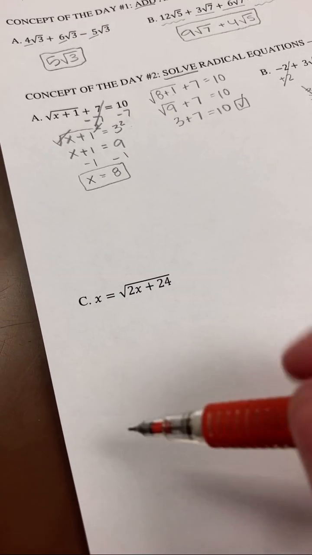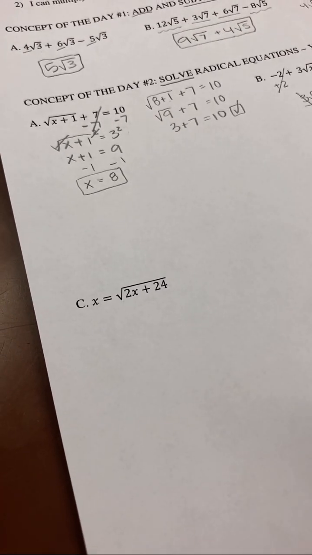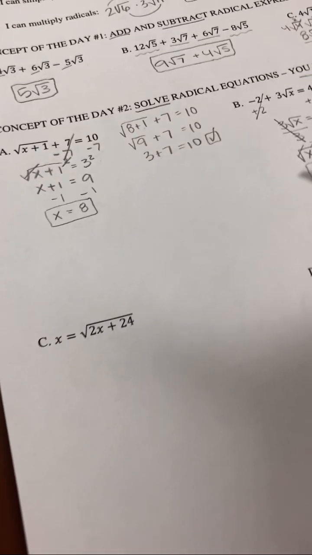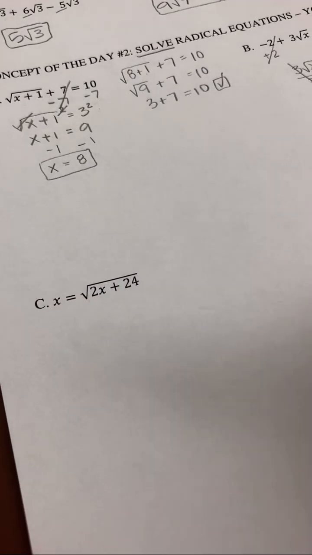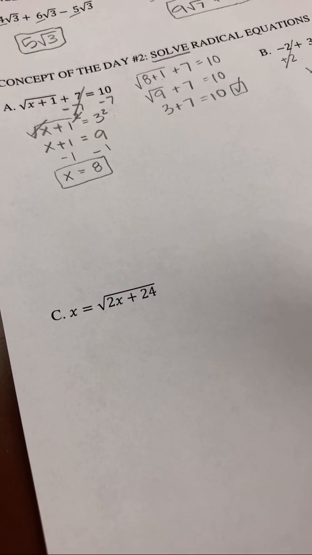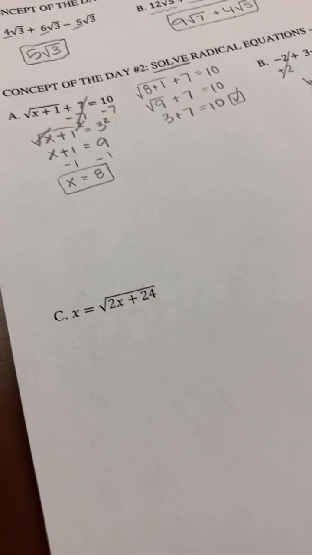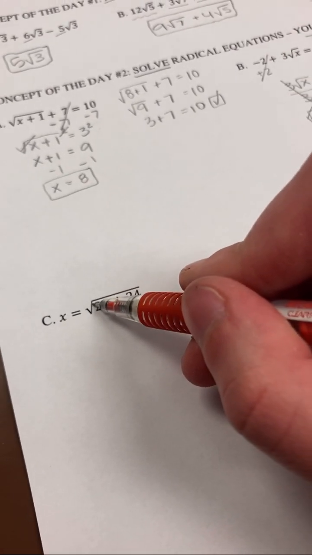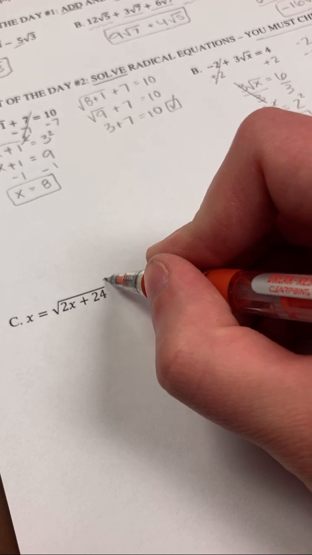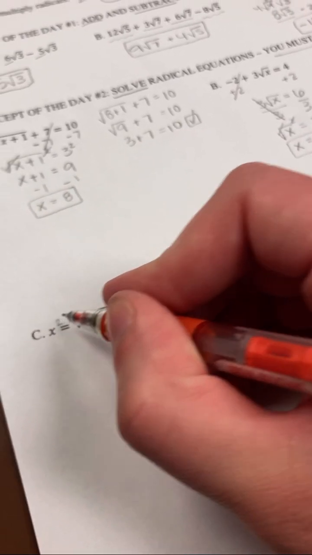This one right here looks different. I got an X on both sides. All right, so when I have an X on both sides, that's not good. I need an X on one side, right? Because I'm solving for X. I'm not solving for 2 different X's. So I have to get rid of this square root. So I'm going to square both sides like normal.